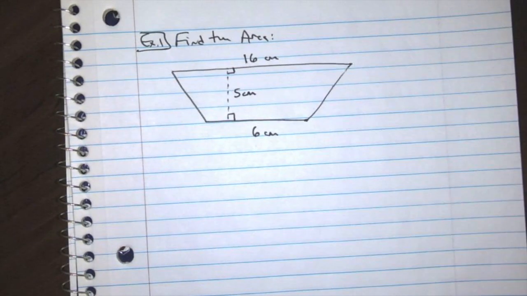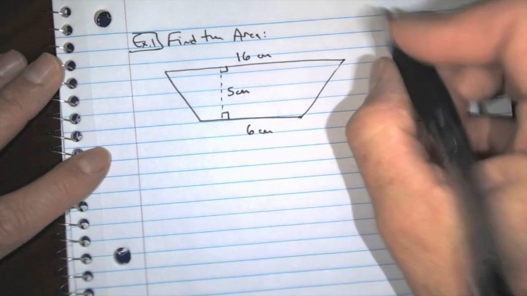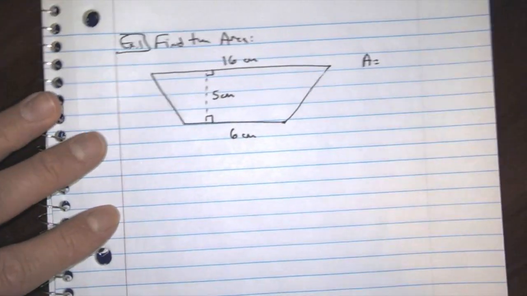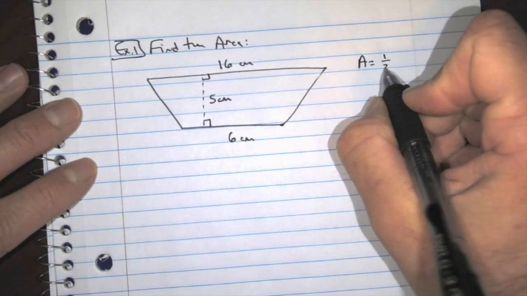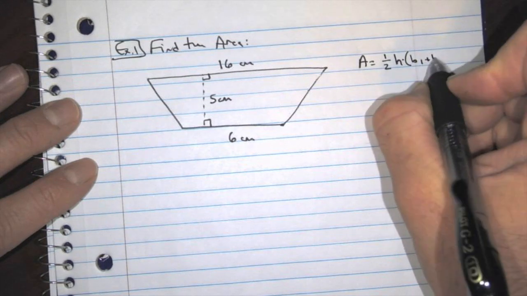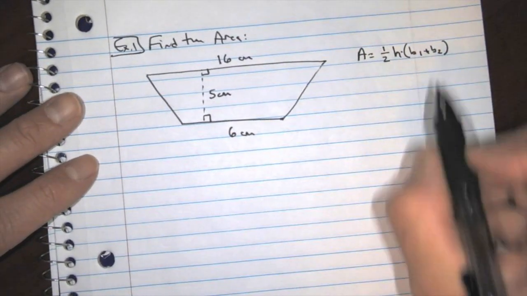Let's do an easy one. And then the next one, I'll kick it up a notch. Alright, area equals, do I need to look at the last page? No, I don't need to look in the last page. Area equals 1/2 the height times base 1 plus base 2. Be careful with this one.